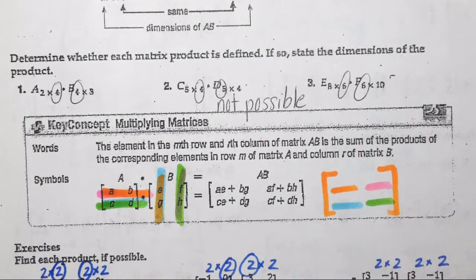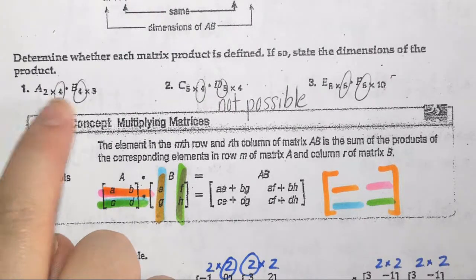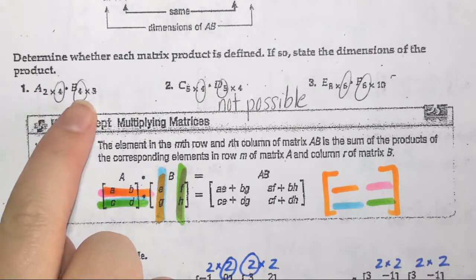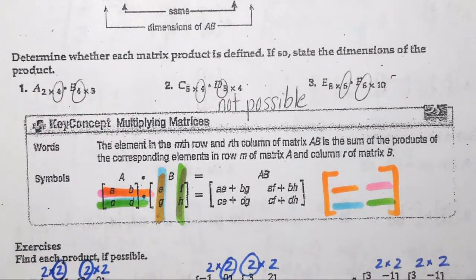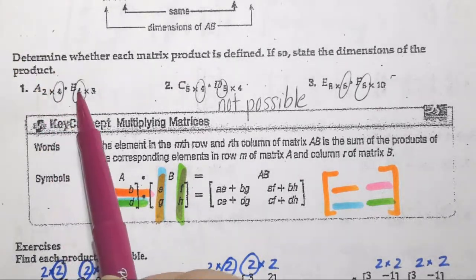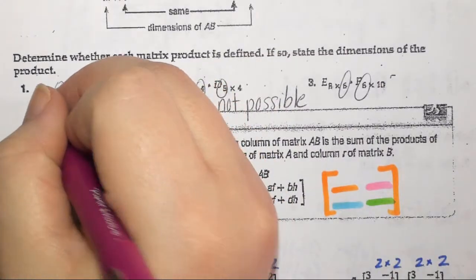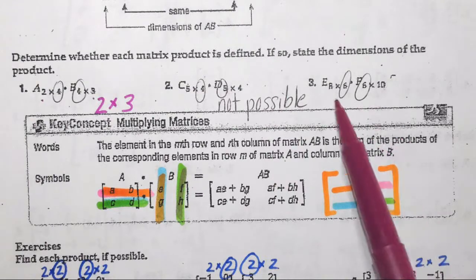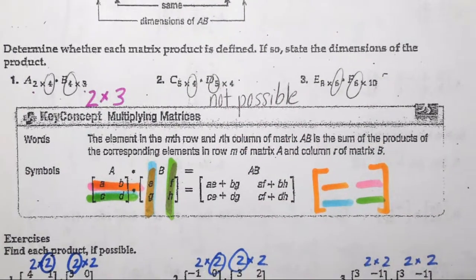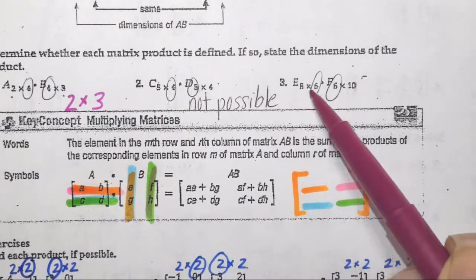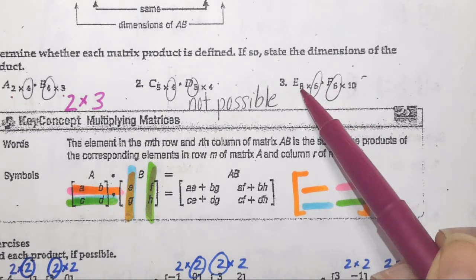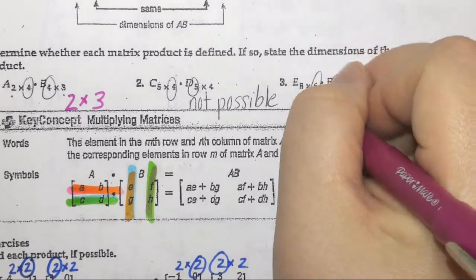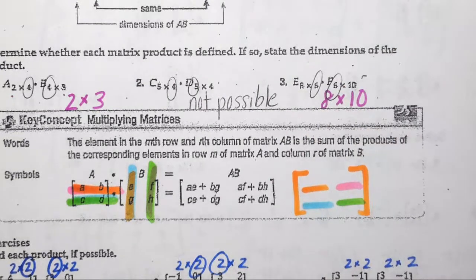But the reason I'm coming back to that is you're like, okay, so the inside things have to match. Well, then what do the outside things tell us? They tell us what our answer is going to be, what our product is going to be. So when we multiply matrix A times matrix B, we're going to end up getting a 2 by 3. We can't do number 2, not possible. But if we multiplied number 3, we saw the insides match, so my final matrix would be an 8 by 10. And all that helps me know is what my answer is going to be.